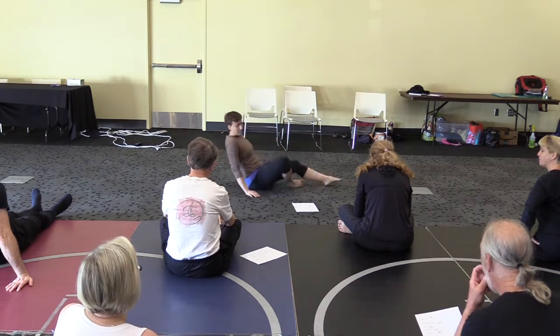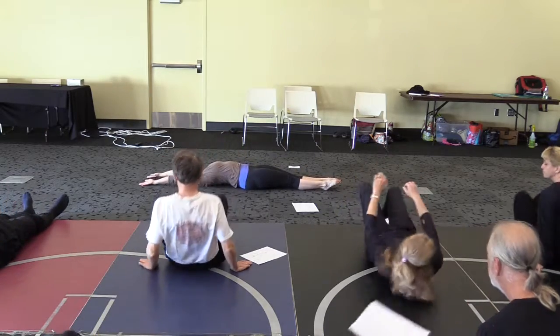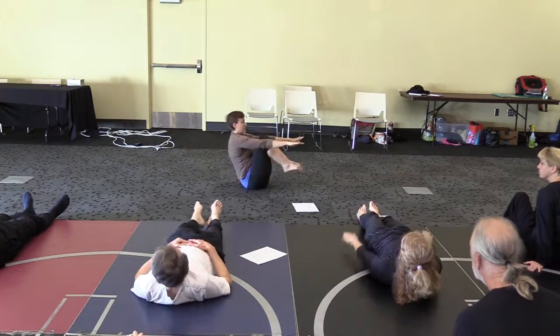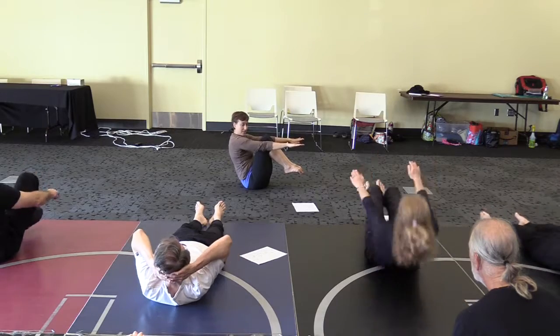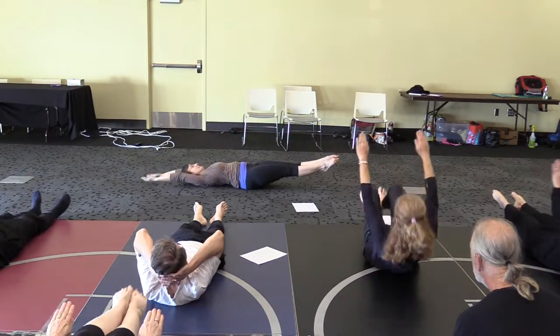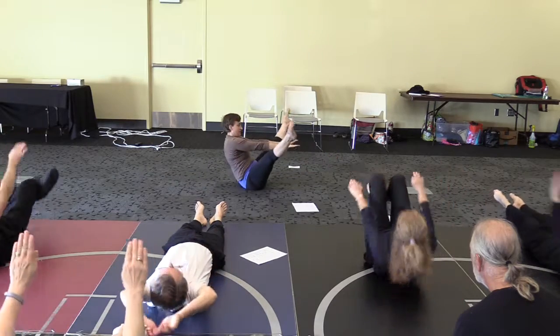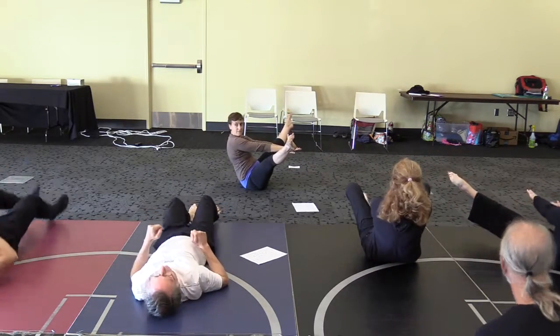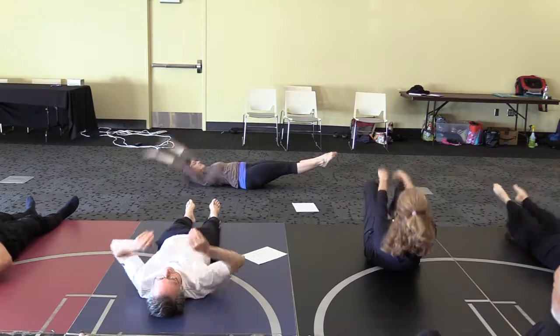So you start from laying flat, and then your first motion is you'll come to a tuck, and then you hold your tuck for as long as you feel like holding a tuck, and then back to straight, and then V, and then back to straight, and then pike.